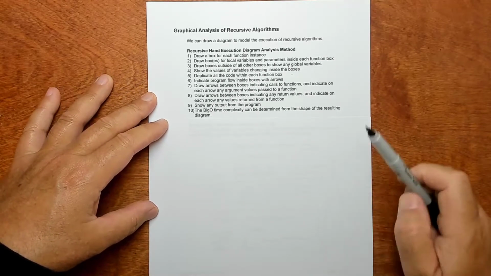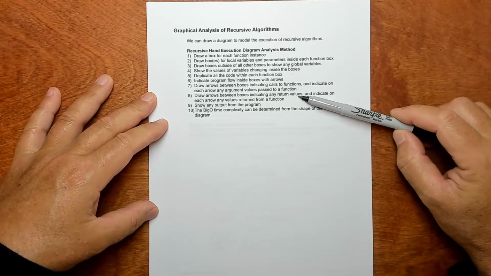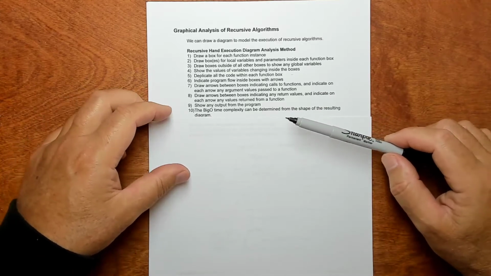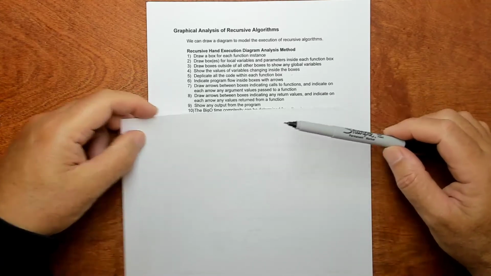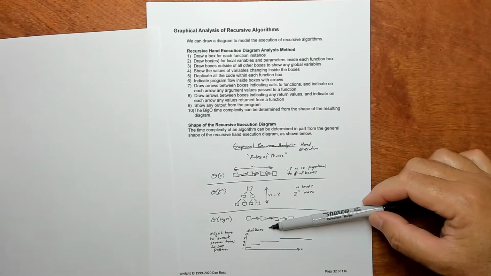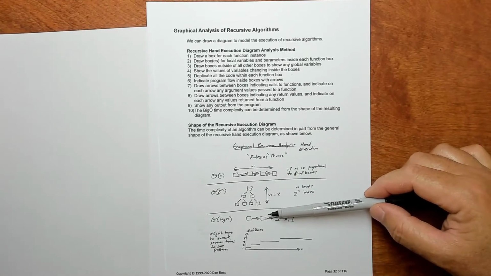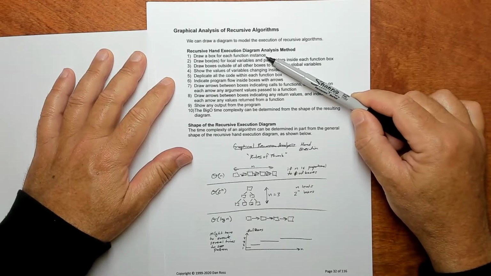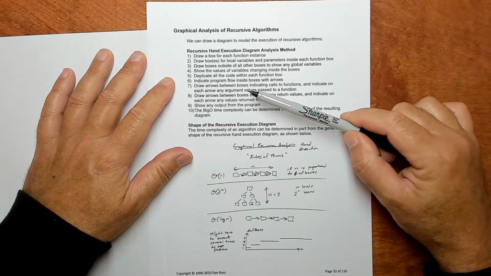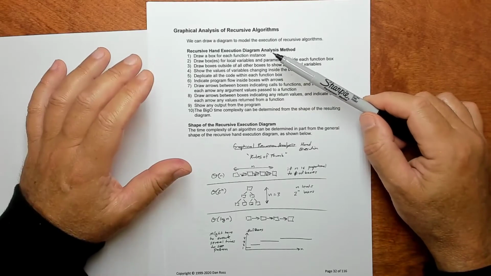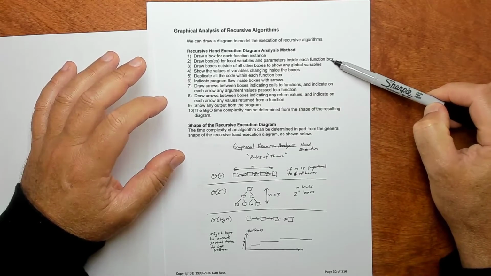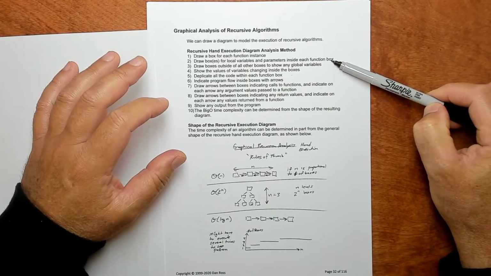This is a graphical method where we're going to follow these rules right here to draw a diagram. And then we're going to look at the shape of the resulting diagram, and that can help us determine the time complexity. Okay, so here I'll go through these rules real quick. We're going to draw a box for each function instance. Every time there's a call to a recursive function, we draw a box. And then inside that box, we put more boxes for the local variables and the parameters.